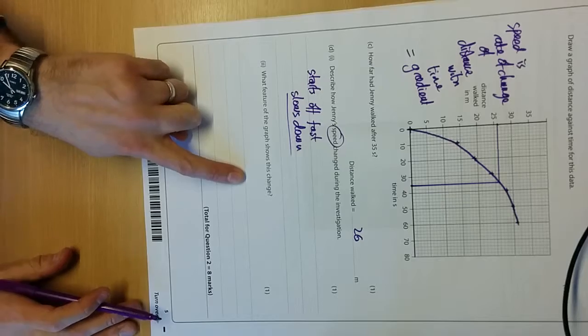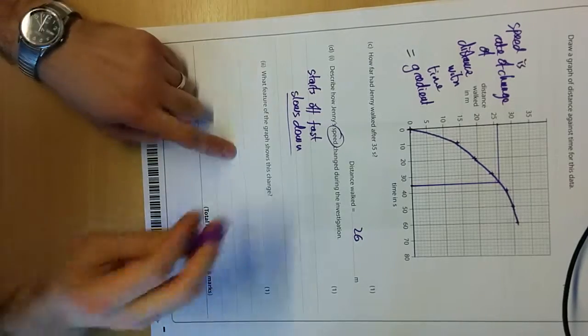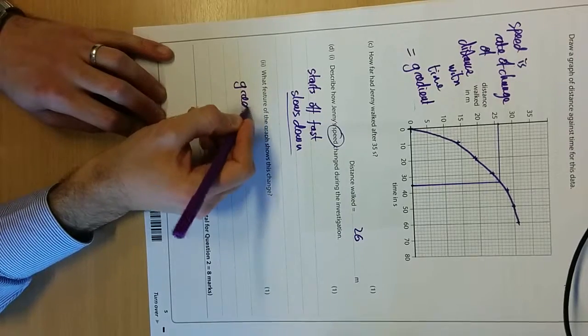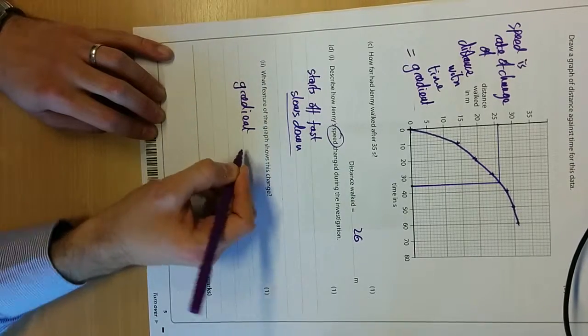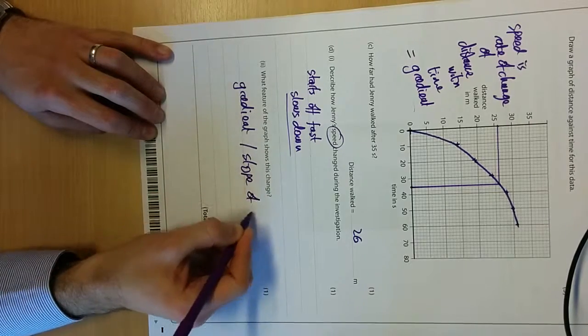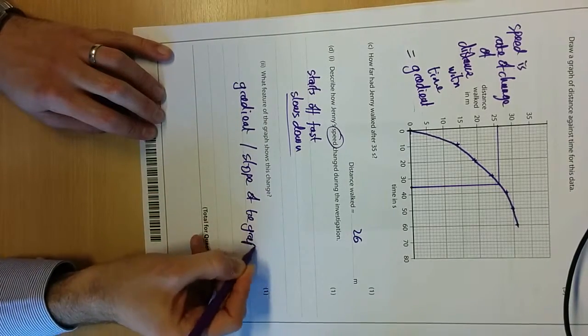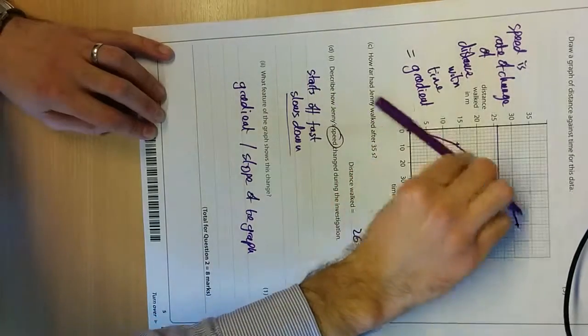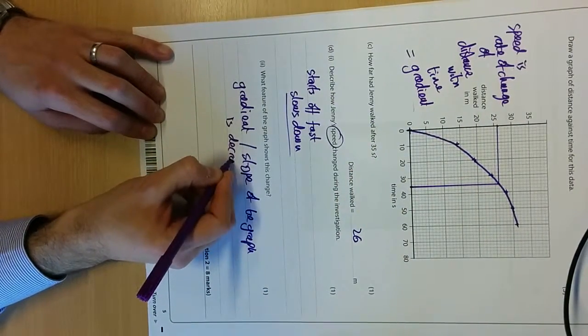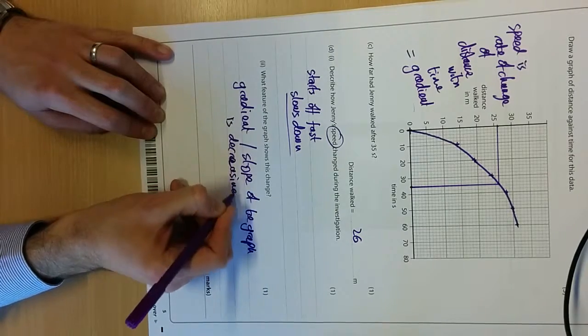What feature of the graph shows this change? Well, we've already said that the gradient or the slope of the graph, and that slope is decreasing. The gradient or the slope of the graph is decreasing.